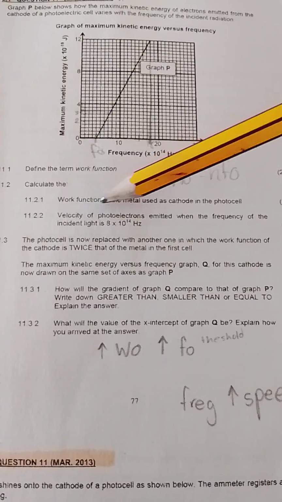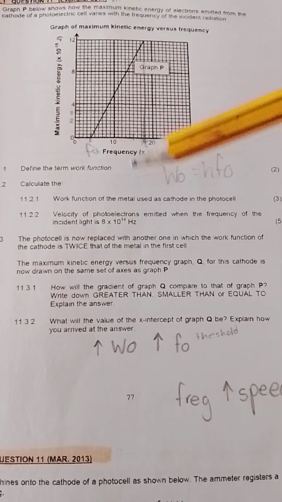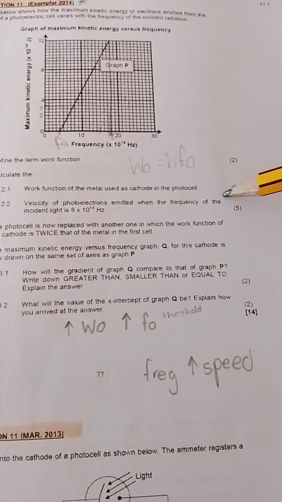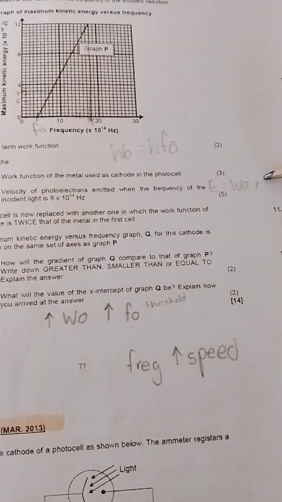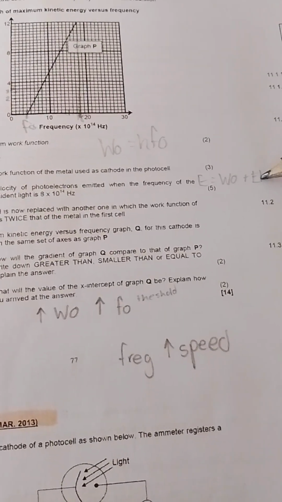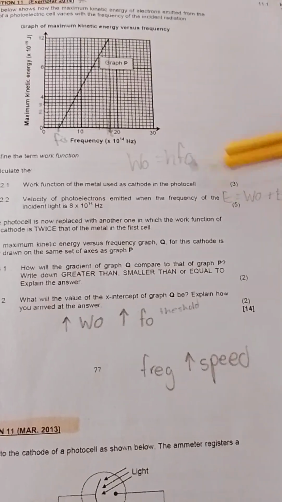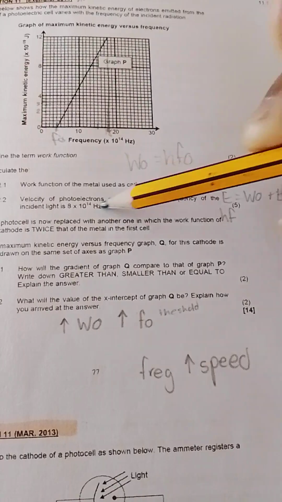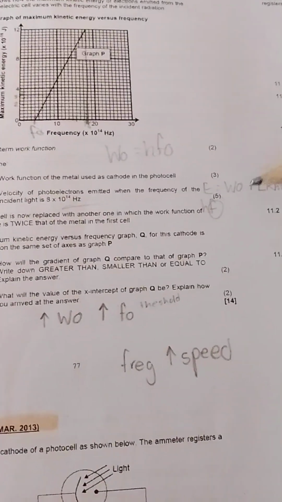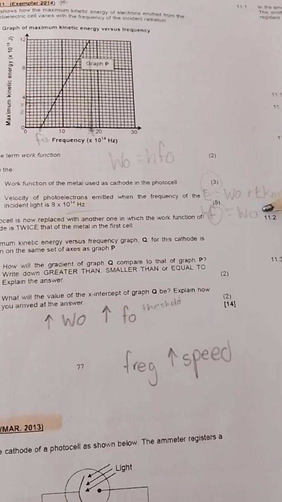The velocity of the photoelectrons emitted from the frequency of the incident light. The velocity, easy. You're going to use E equals the work function plus EK max. It's going to be easy as 1, 2, 3. With the frequency of the incident light, you're going to put the frequency in. The work function we already calculated, so that's the answer from the previous part.